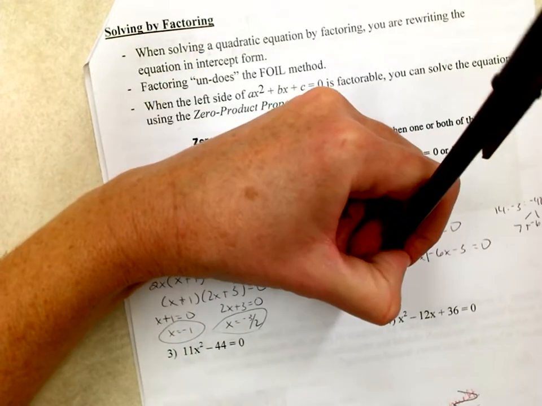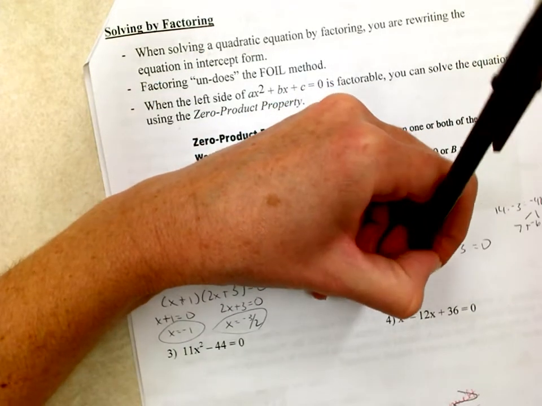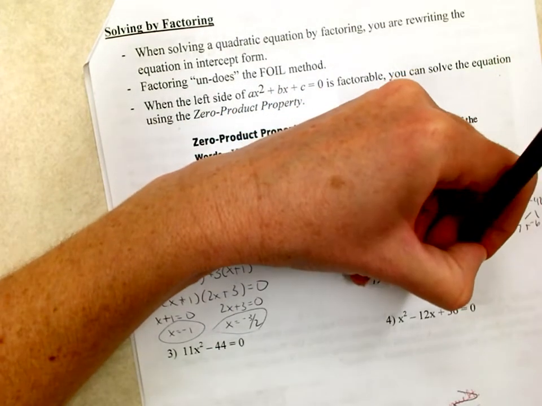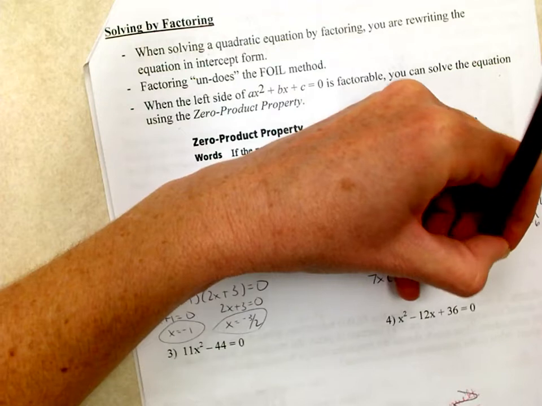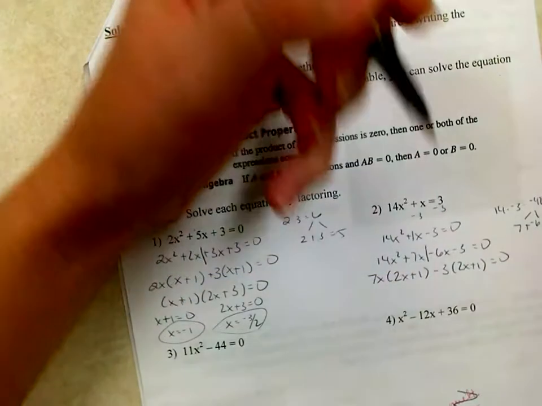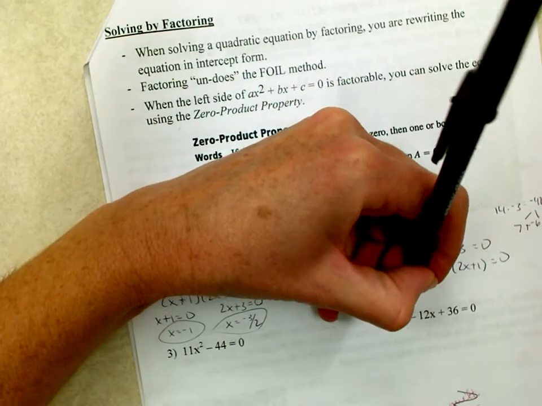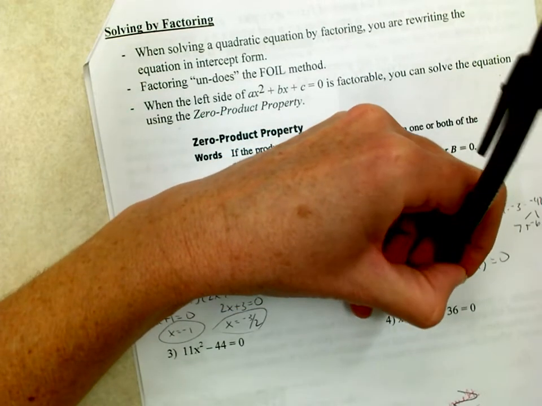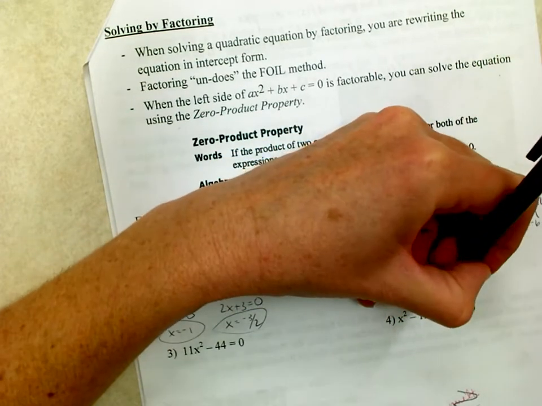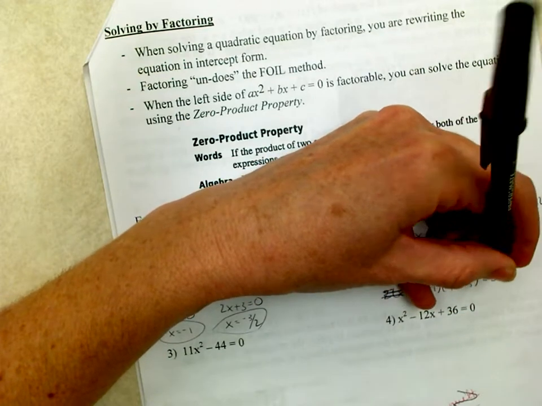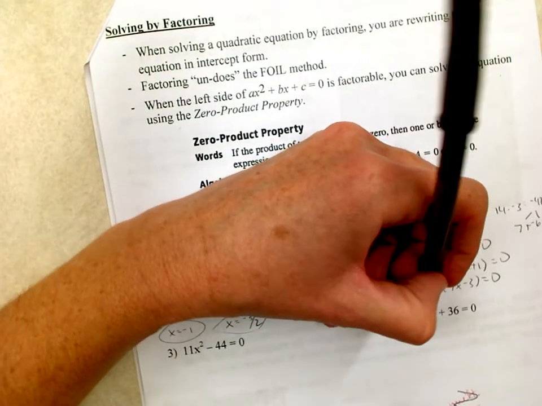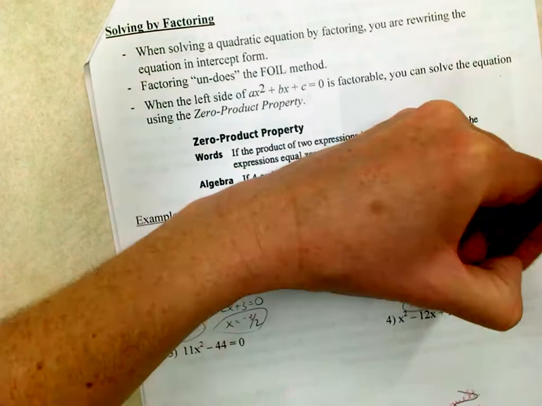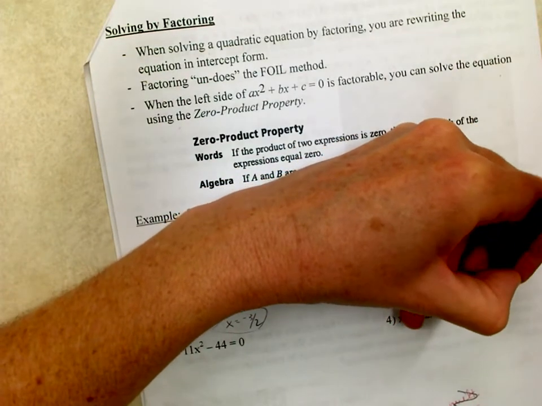The GCF of the front half is 7x, and that will leave you with 2x plus 1. The GCF of the back half is negative 3, and that will leave you with 2x plus 1 when you divide it out. And so the factored answer, excuse me, that's not right, is 2x plus 1 and 7x minus 3. And then when you set each one equal to 0, this answer comes out to be x equals negative 1/2, and this answer turns out to be x equals 3/7.